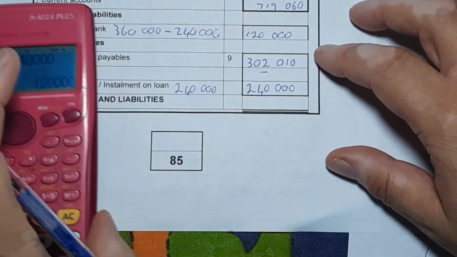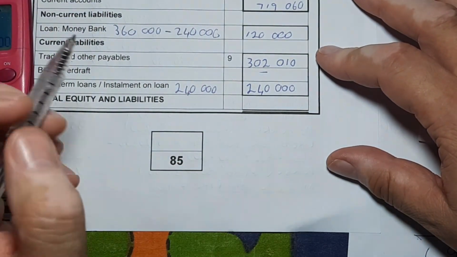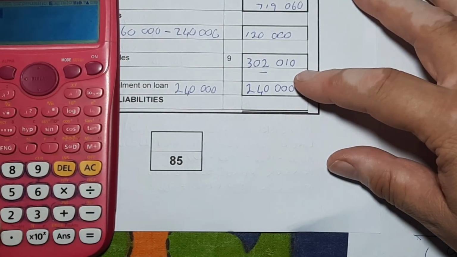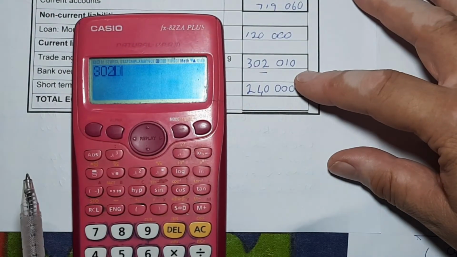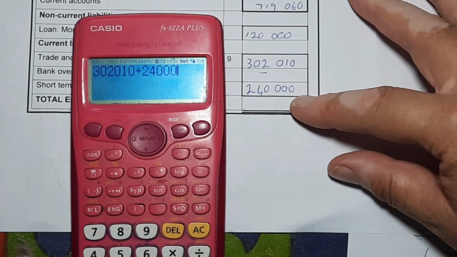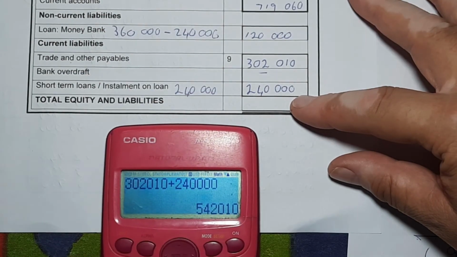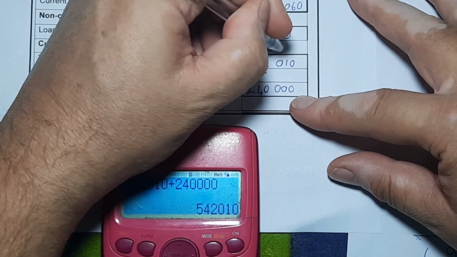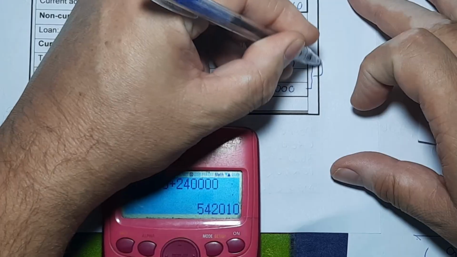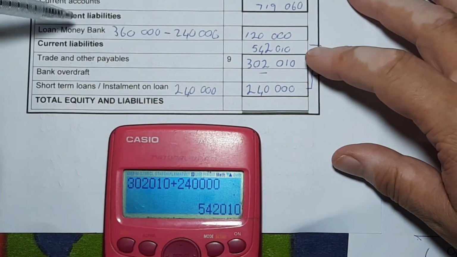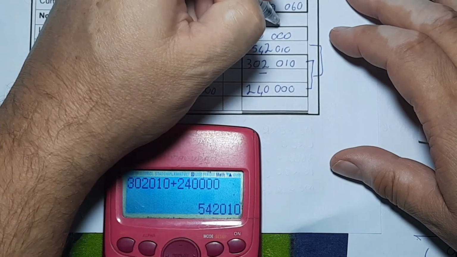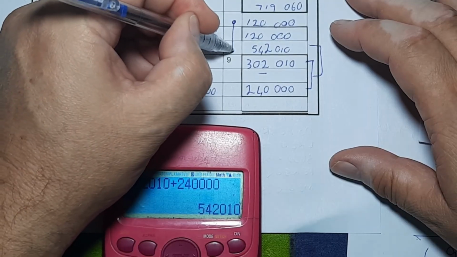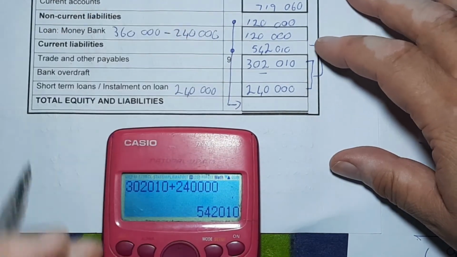We add them all up: 302,010 plus 240,000 gives us 542,010. So those two we add up. Non-current liabilities adds up to 120,000. So we will take that one and that one and add them up.